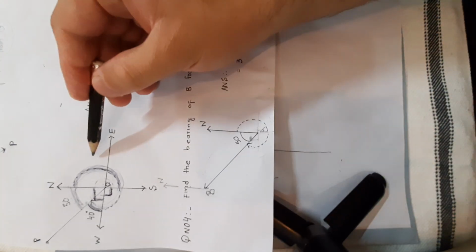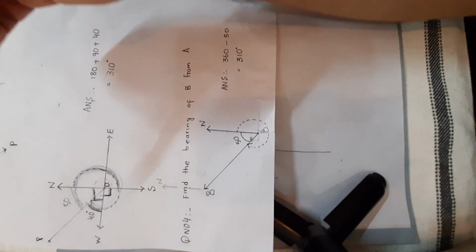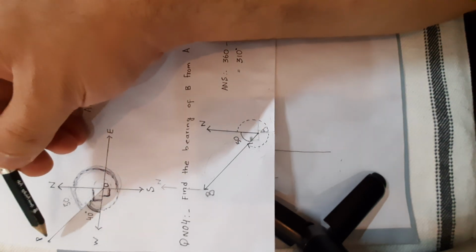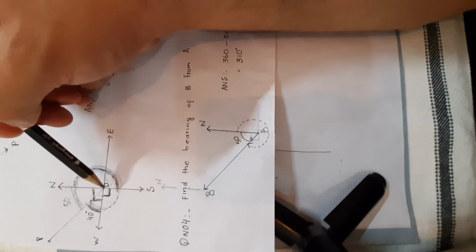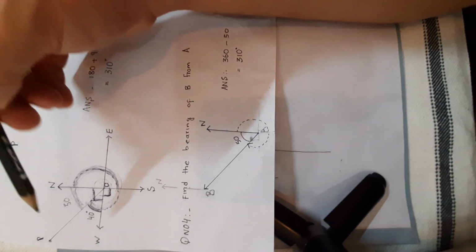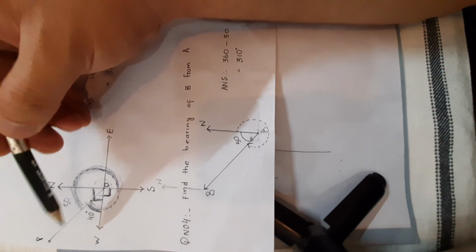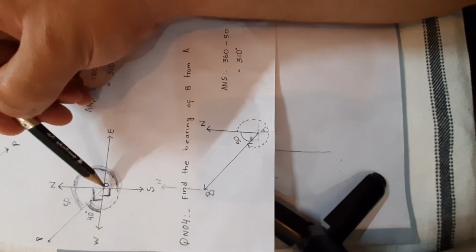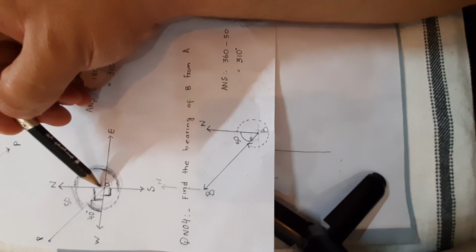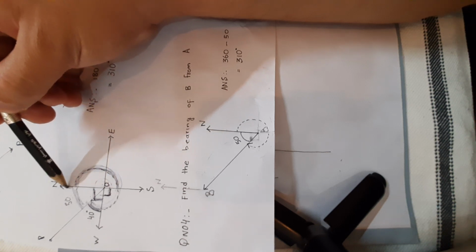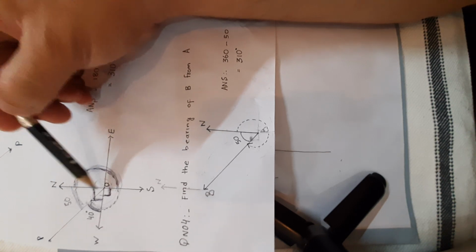In this question, again the question is same. You have to find bearing of P from O. The same question, bearing of P from O. So from O mean draw your north at O. This is north at O.